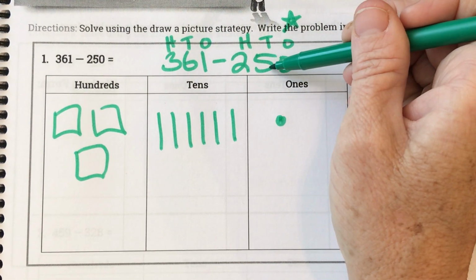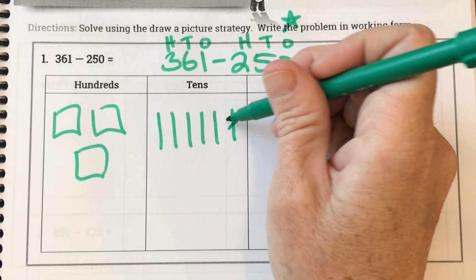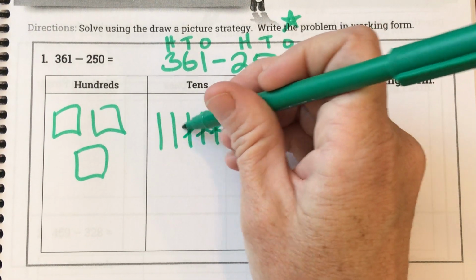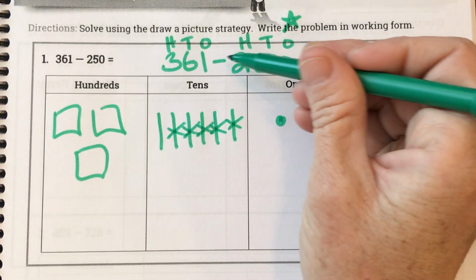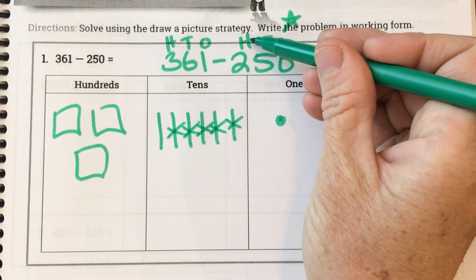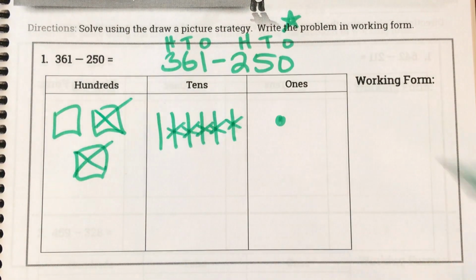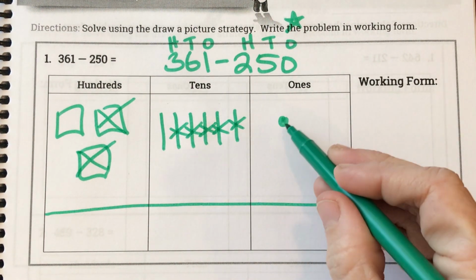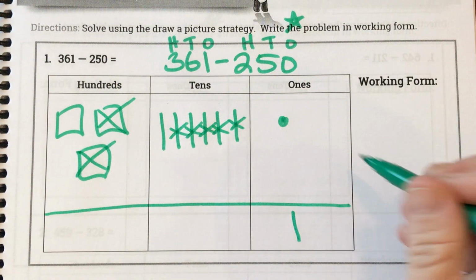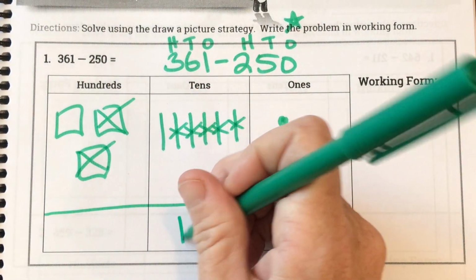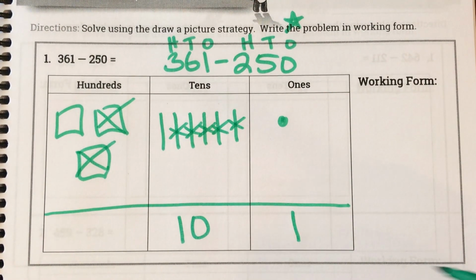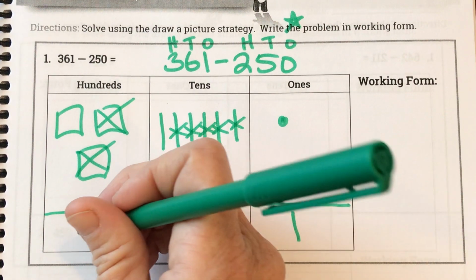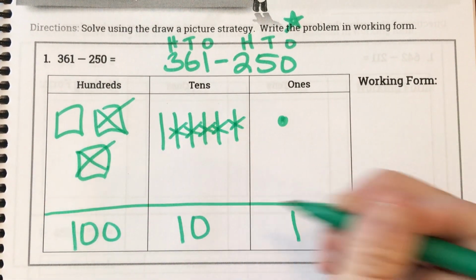They want us to take away, or subtract, 5 tens, 1, 2, 3, 4, 5. They want us to subtract 2 hundreds. Okay, so we subtracted our subtrahend, and what do we have left? We have 1 one left. We have 1 ten left, worth 10, and we have 100 left, worth 100.